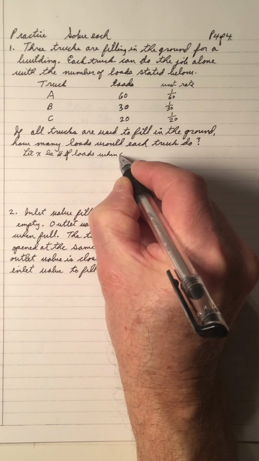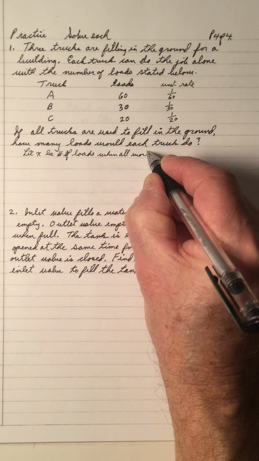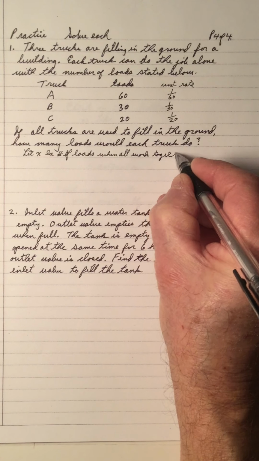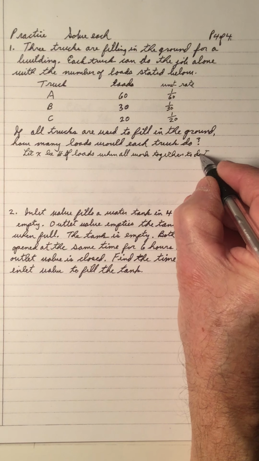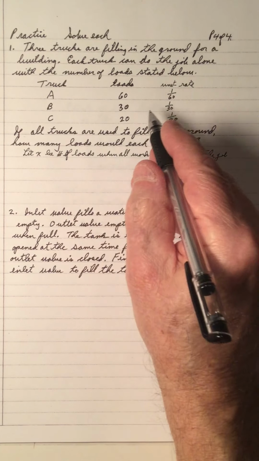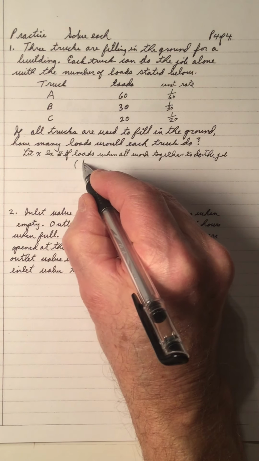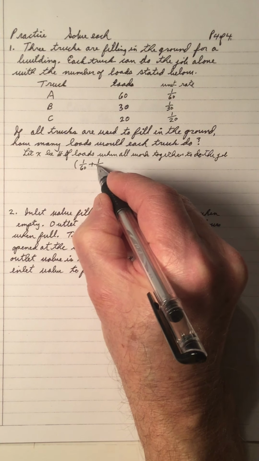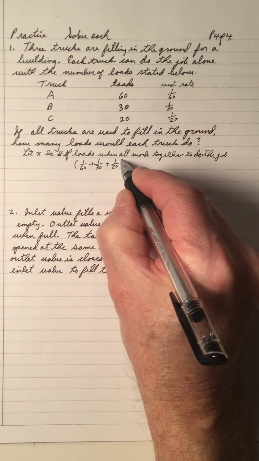when they all work together to do the job. So here we go. So if they're all working together, that means truck A will do 1/60th of the job, and truck B will do 1/30th of the job. Truck C will do 1/20th of the job.